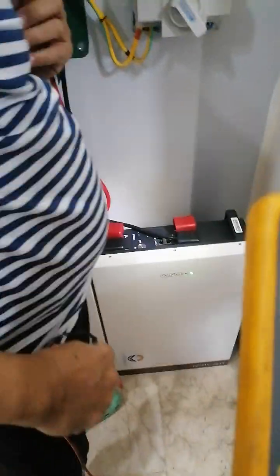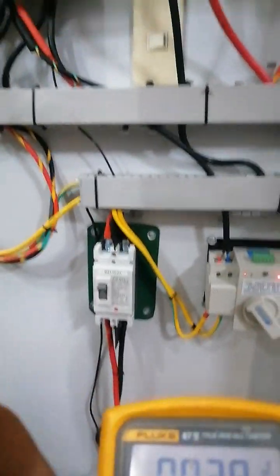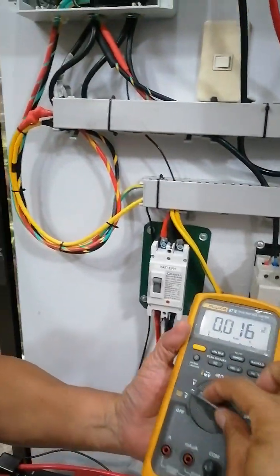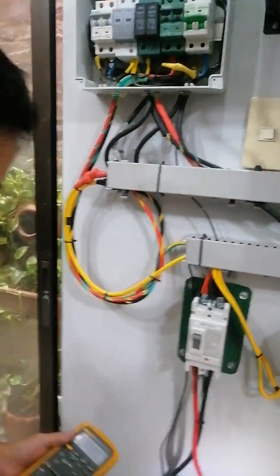So it means there is an input for DC, for operating system of the inverter. Okay. AC. Solar.